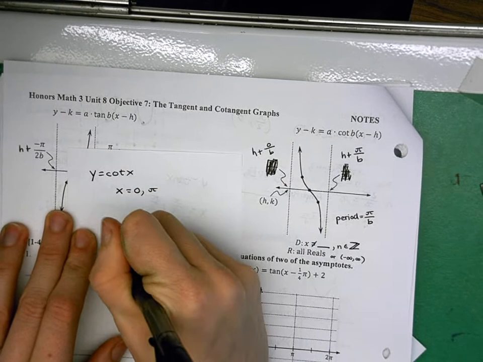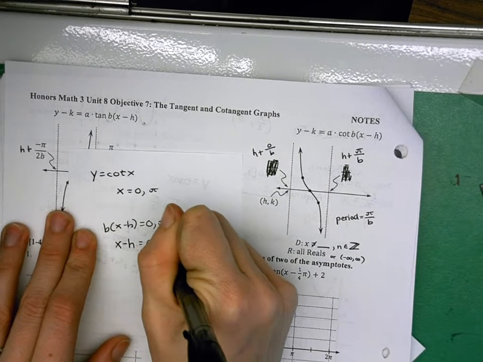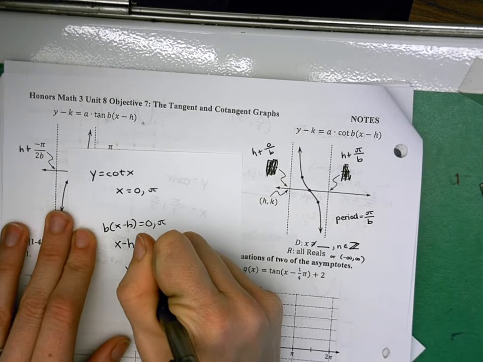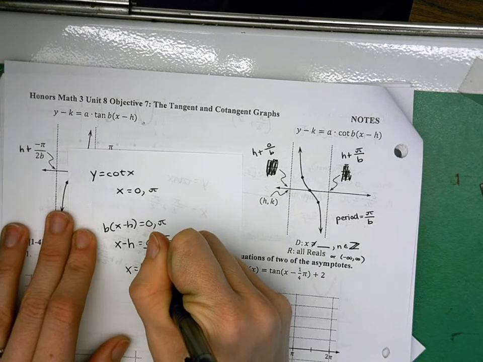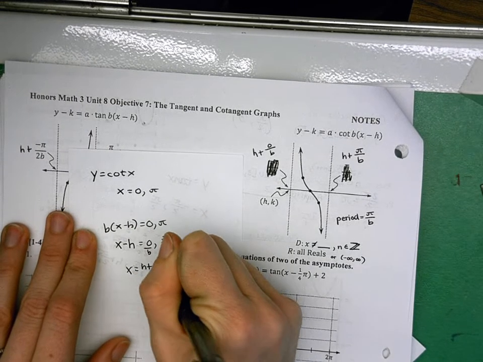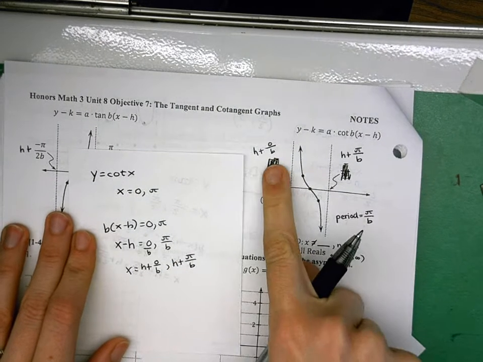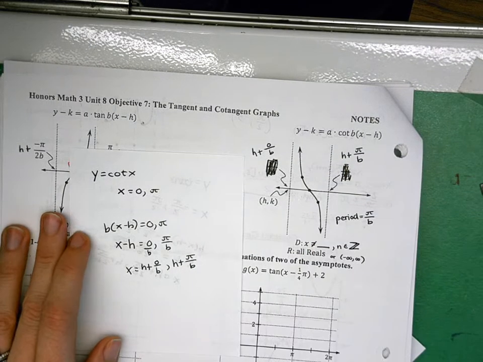And so then dividing the b over, we get 0 and pi over b. And adding the h, we get h plus your 0 over b. I should put the b there too, but it's divided by 0, so it doesn't really matter. And then h plus pi over b. Okay, h plus 0 over b and h plus pi over b for your two asymptotes.